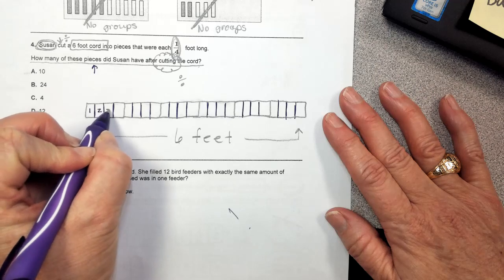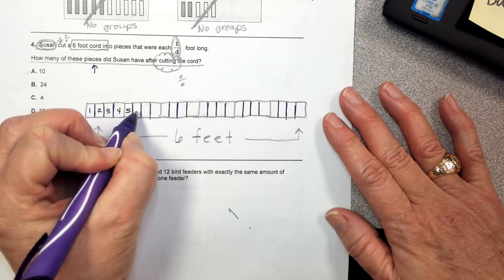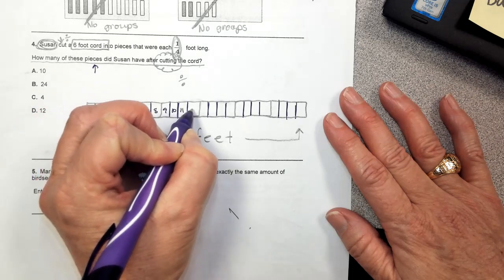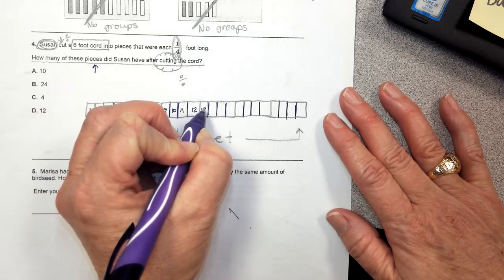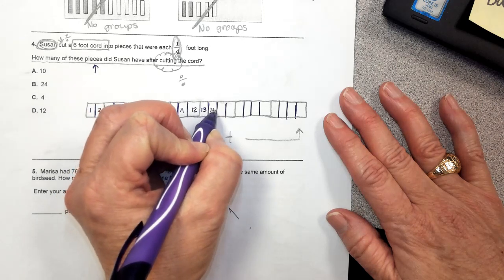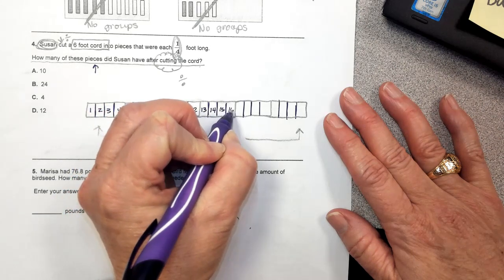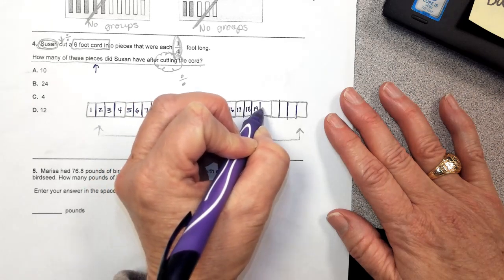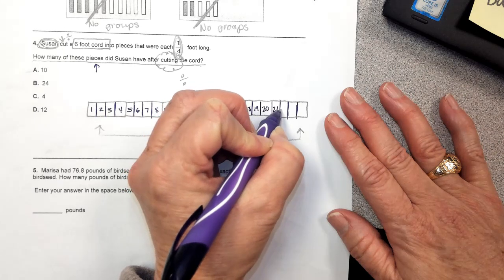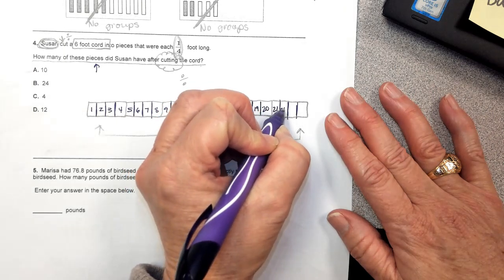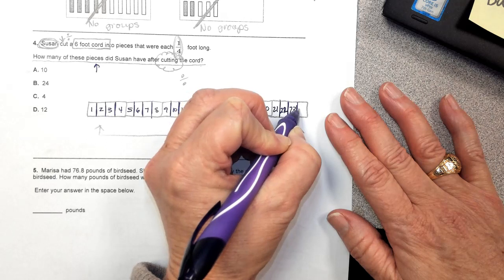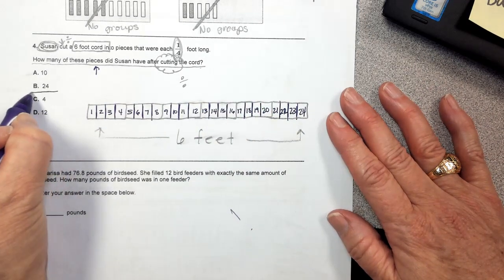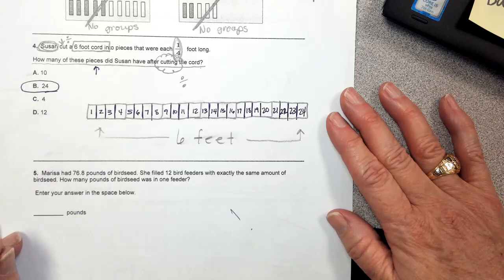1, 2, 3, 4, 5, 6, 7, 8, 9, 10, 11, 12, 13, 14, 15, 16, 17, 18, 19, 20, 21, 22, 23, and 24. So it looks to me like we have 24 pieces of cord.